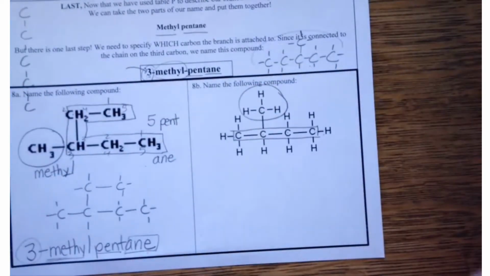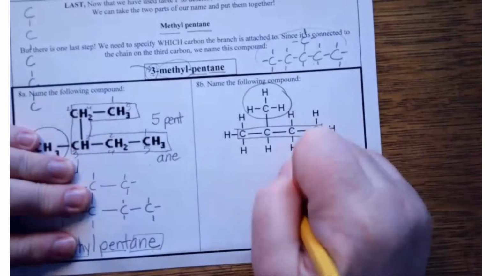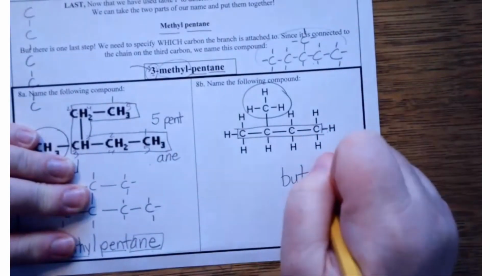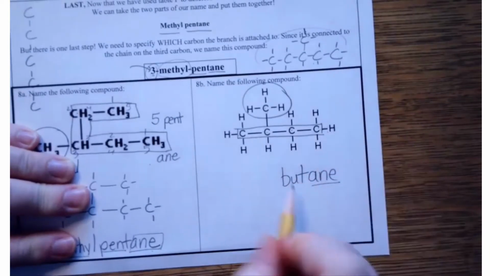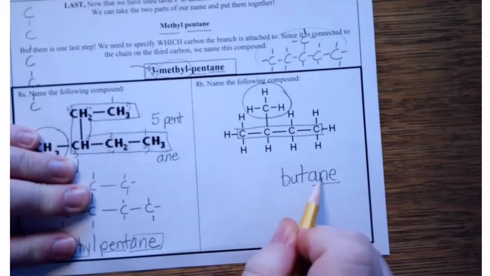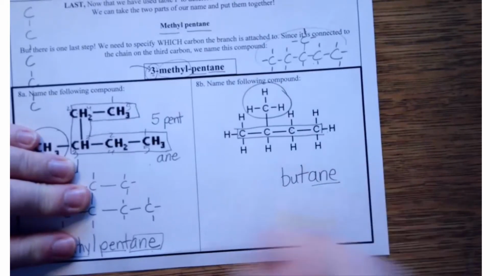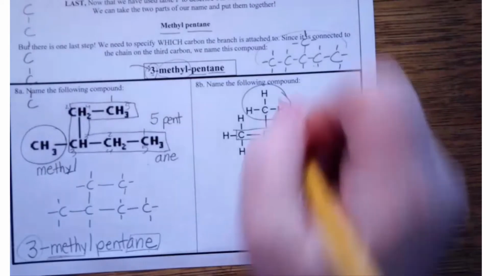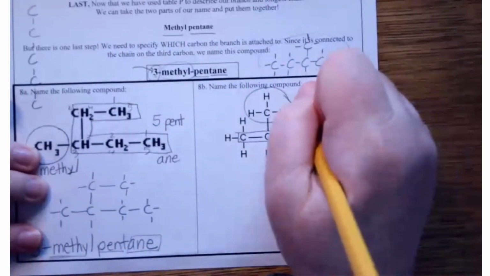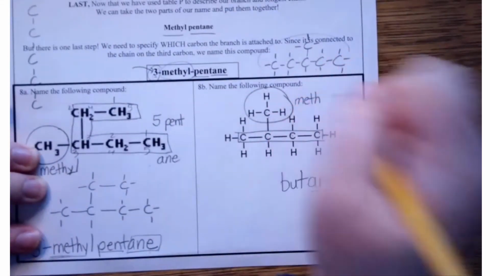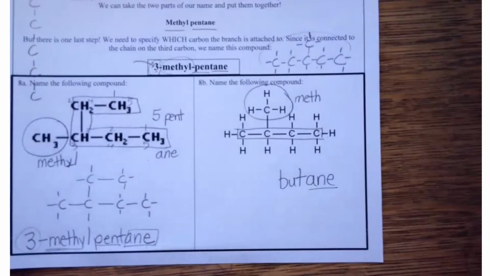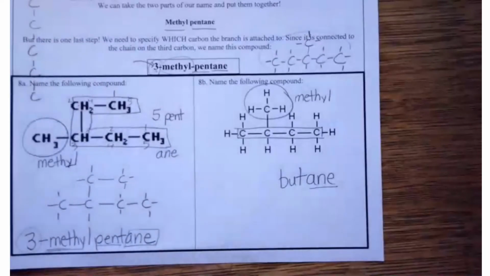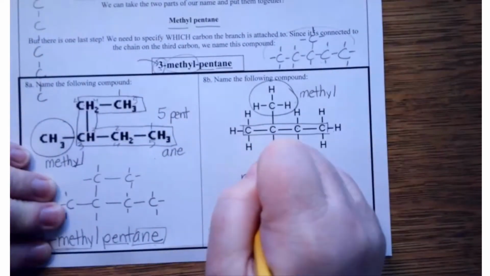Name the chain first. How many carbons? 4. 4 is but-. Do I have any double bonds, any triple bonds? No, I do not. So -ane. So this means 4 carbons connected with all single bonds and then just filled in with hydrogens. Is that the end of the story? It is not. I have a branch. My branch has 1 carbon, so that's meth. What do I add to the end of meth to say, hey, it's a branch? -yl. Okay, so I put methyl in front of butane.